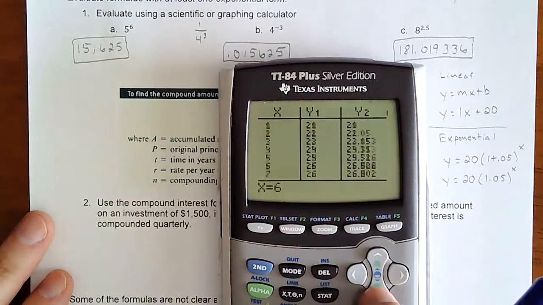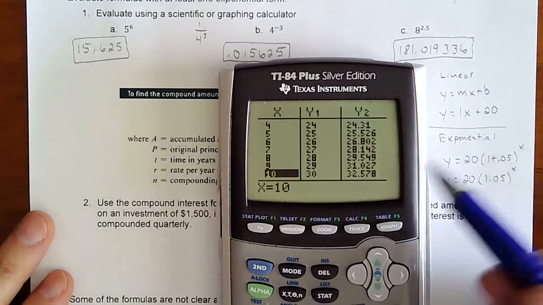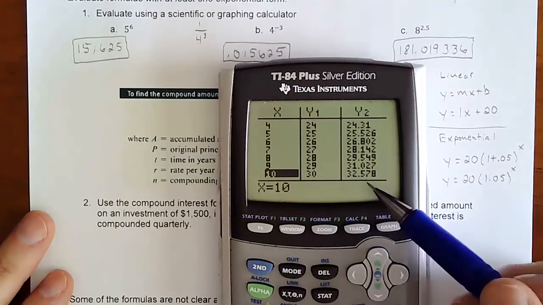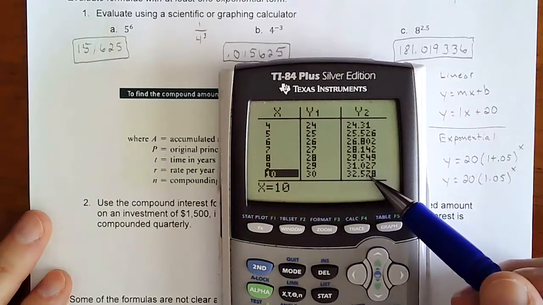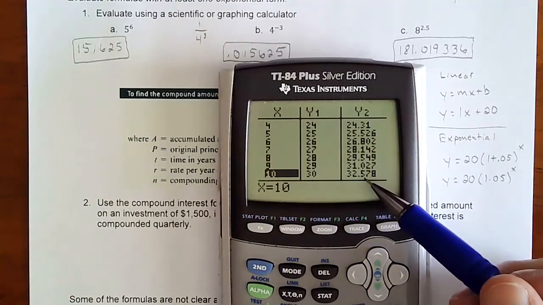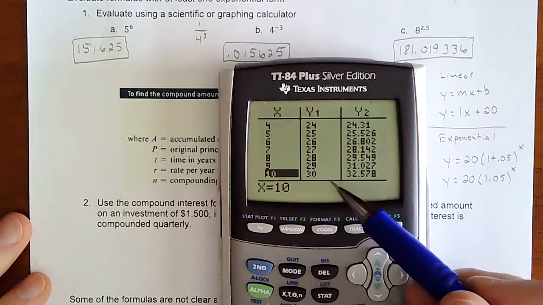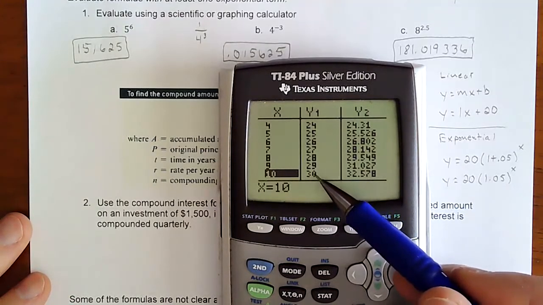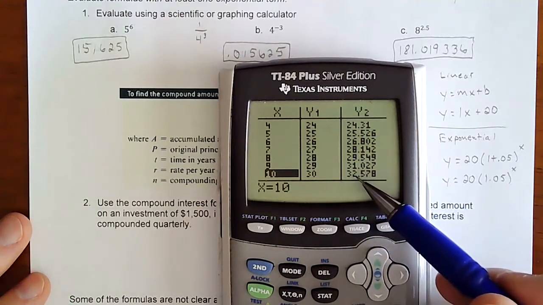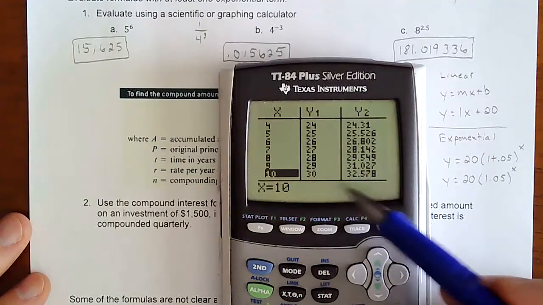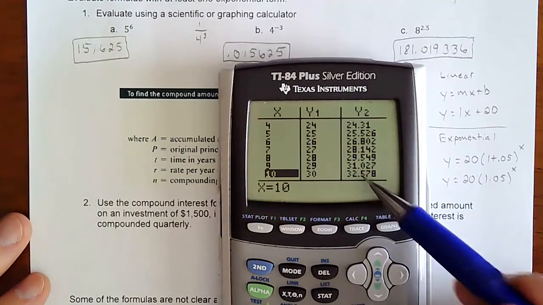So all of a sudden, if you're 10 years into this job, you'd be making $30 an hour here versus $32.57. Now, in terms of a salary, the idea is that you work about 2,000 hours a year. So if you take 30 and multiply it by 2,000, that's 60,000, where this would be 64,000. You make $4 more thousand a year on year 10 by getting a percent raise.